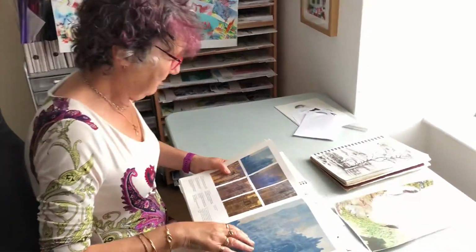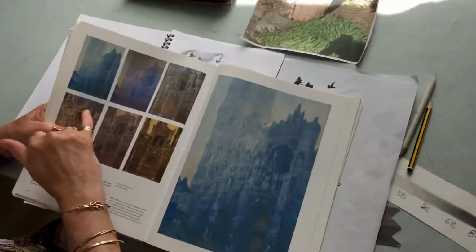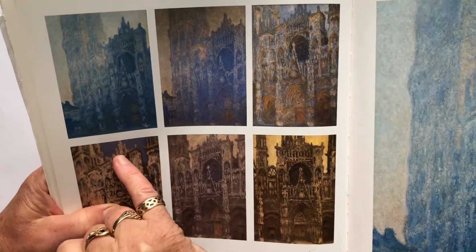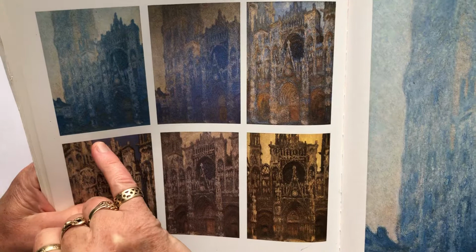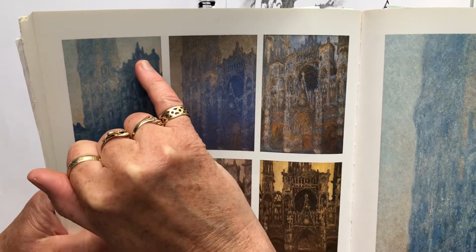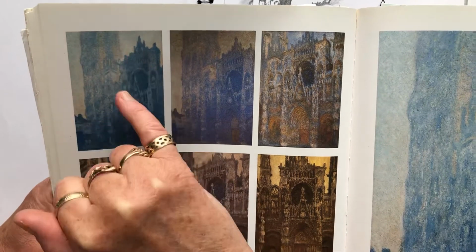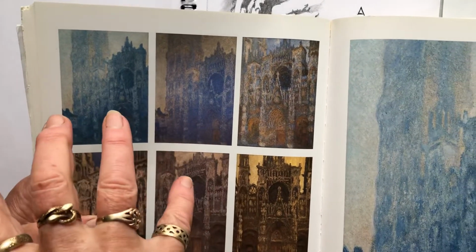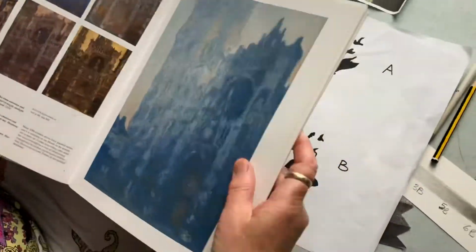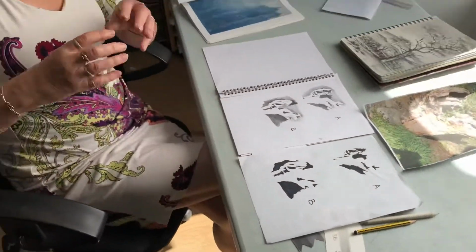So if I show you here, see at this time of day, the shape of the cathedral was lighter against a dark sky, whereas I think that's possibly in the morning, you've got a dark shape against the light sky. So you wouldn't be able to actually draw something convincingly unless you were also looking to see what is either side of it.